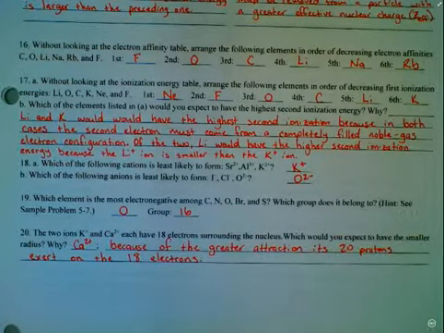So number 1, largest, is going to be neon. Number 2 is going to be fluorine. Number 3 is going to be oxygen. Number 4 is going to be carbon. Number 5 is going to be lithium. And number 6 is going to be potassium.